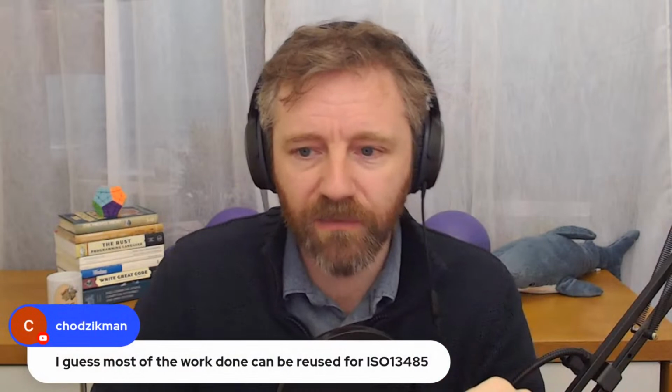We've done the work for 26262. We've shown it can be done. You can make a qualified Rust toolchain, and the approach we've used with the language specification, the test suite and the traceability matrix, we believe is fairly applicable to other relevant standards as well, so for ISO 13485 and things like that. But that's a piece of work that's going to need to be done. Maybe there will be some future Ferrocene releases where we have multiple qualification certificates available. That would be a great place to be.